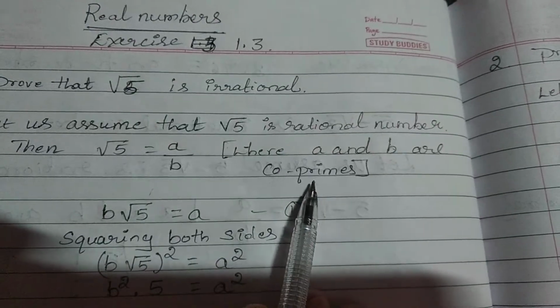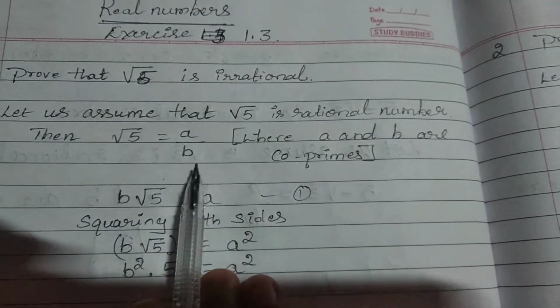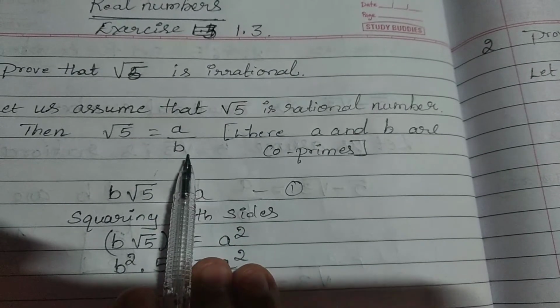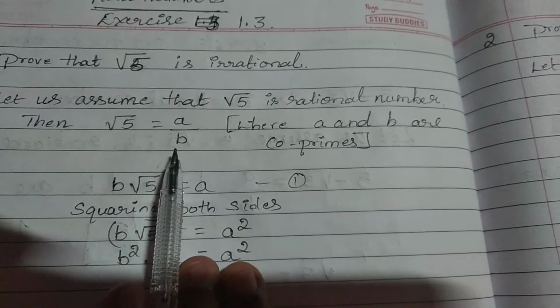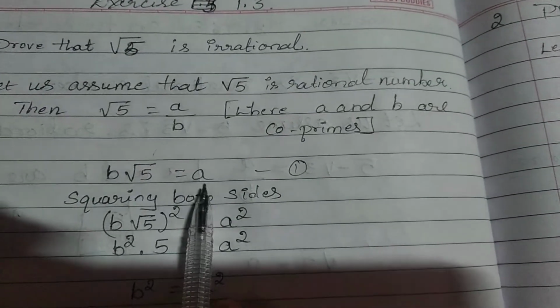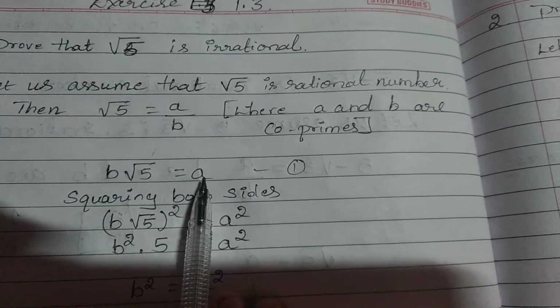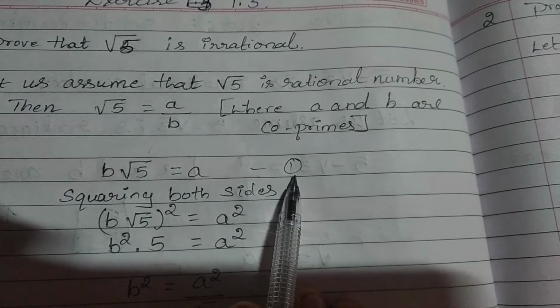Already explained in the previous problem what co-primes are. a and b are co-primes means they have only 1 as a common factor. Now rearrange this: b root 5 is equal to a. So a is equal to b root 5, equation number 1.